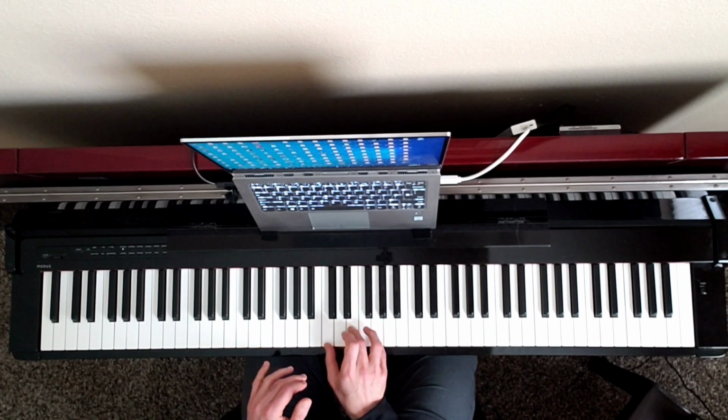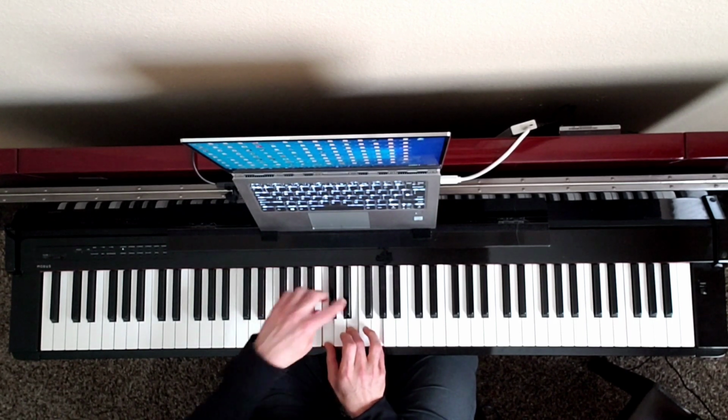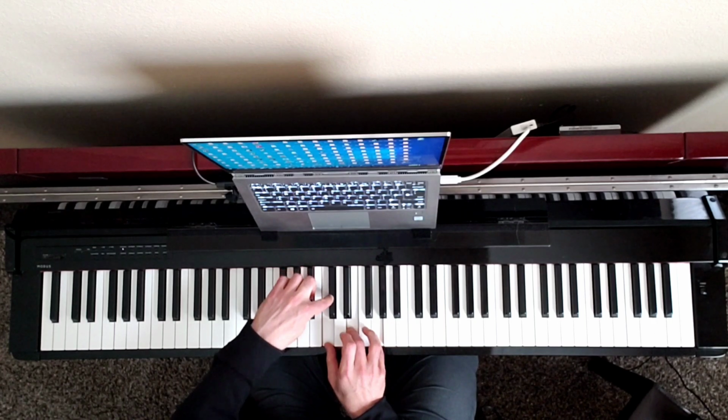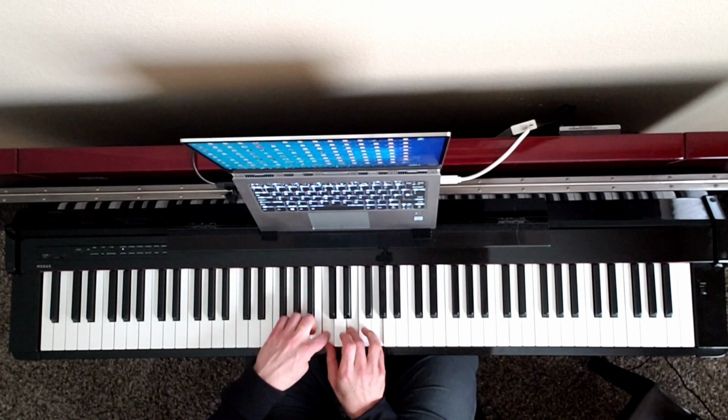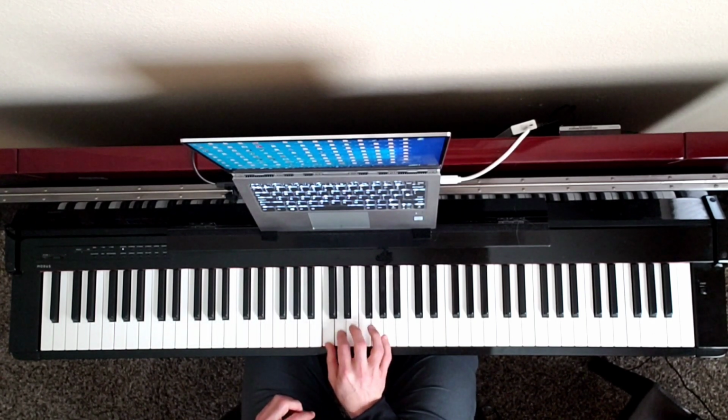So to find middle C, you're going to go to the left of the group of 2 black notes and put your thumb here. You could also find the first 5 notes of the major scale, right? And play 1, 3, and 5, and that gives you the major chord. Okay? So there's your C major chord.